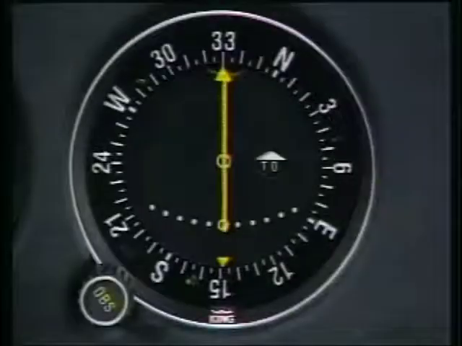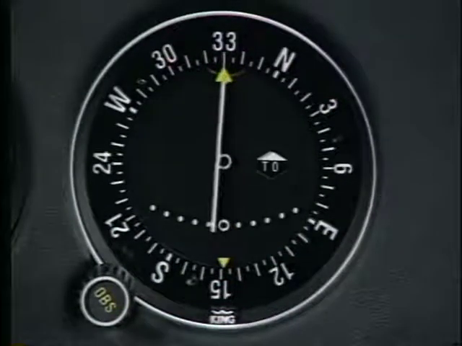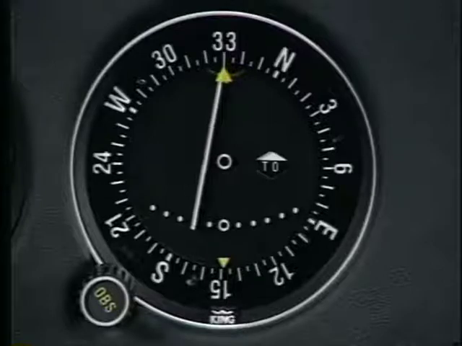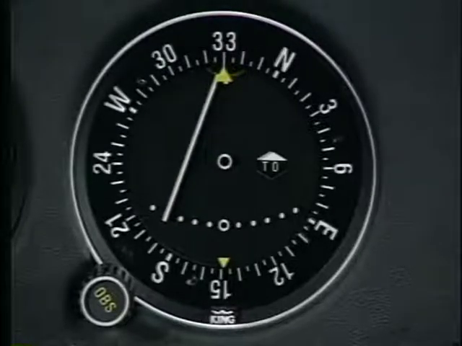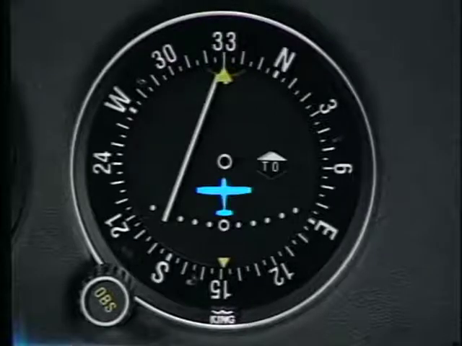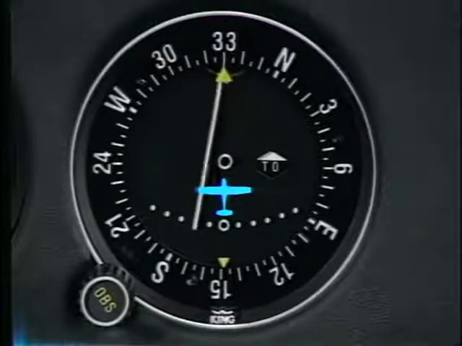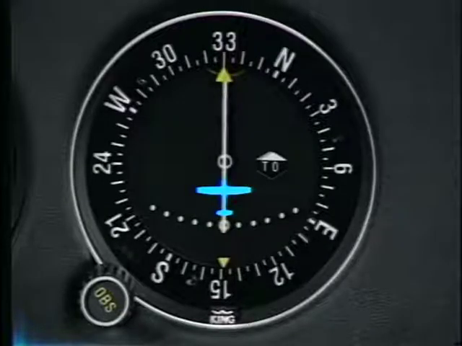The CDI is the component on the VOR indicator that provides wind correction information. If you drift off course, the CDI will point in the direction of your desired course. A good way to visualize your position is to picture the airplane at the bottom of the VOR indicator. If the needle is to the left of the airplane, your course is to the left, and you need to make a heading correction to the left to get back on course.